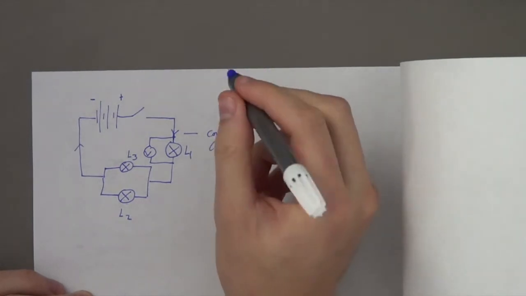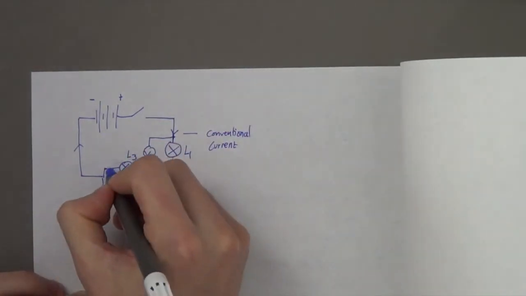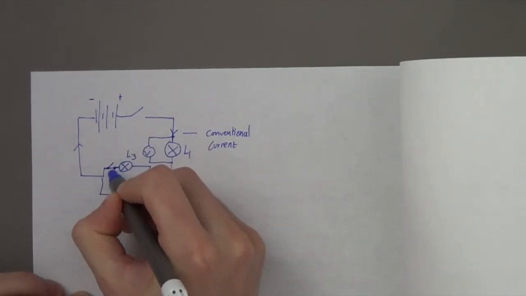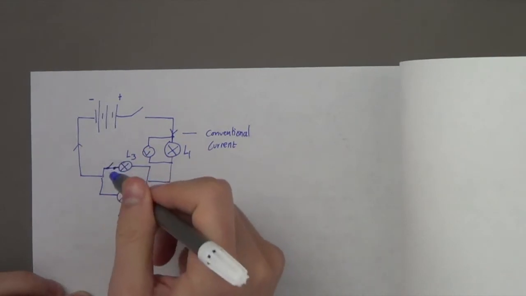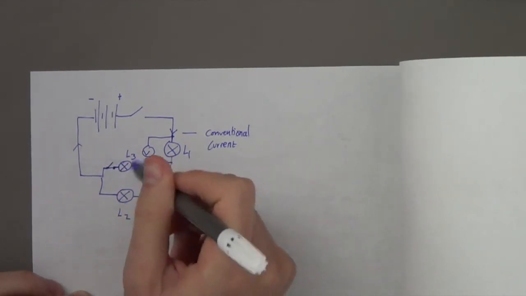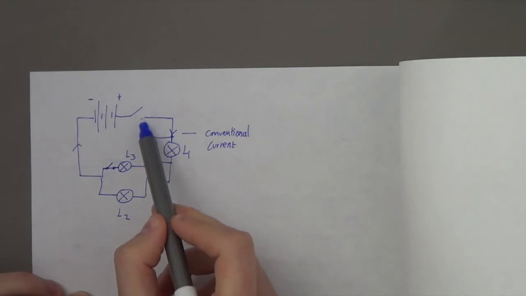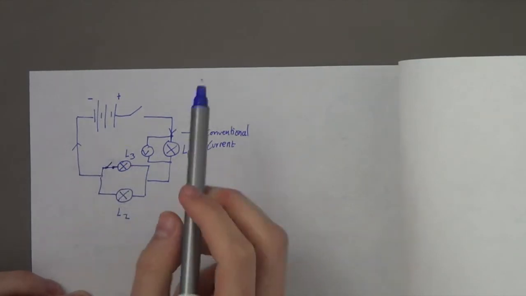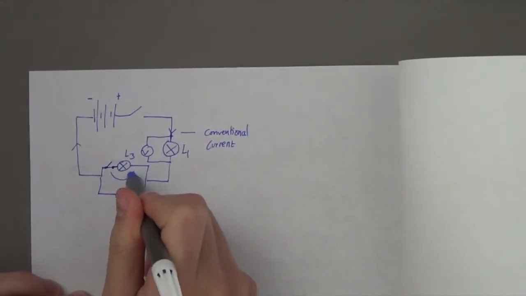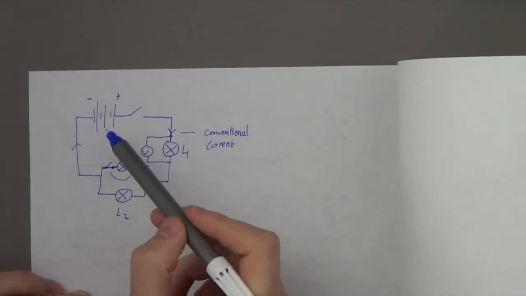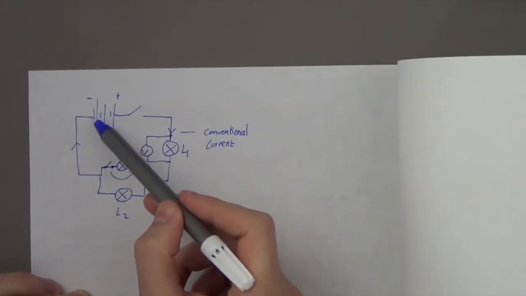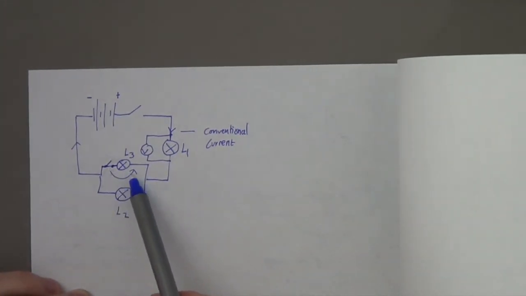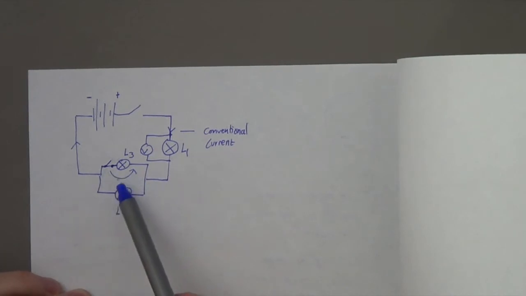Next thing, a switch labeled S that controls L3 only. Actually, I'm going to put a switch here. I mean there should be a gap in between there, but that's my switch. And it will control L3 only because when that closes, current will go around this way and around this way. Technically I should have put it here. However, you should know from a previous video that actually electrons go from the negative end to the positive end. So I think both ways are acceptable.